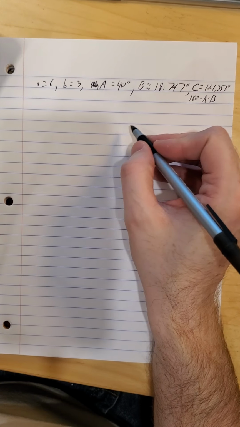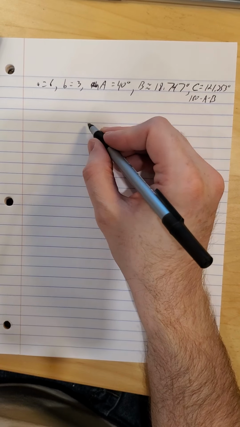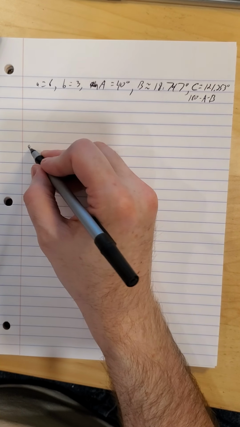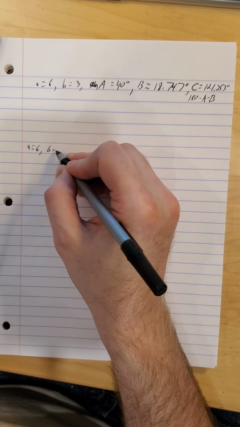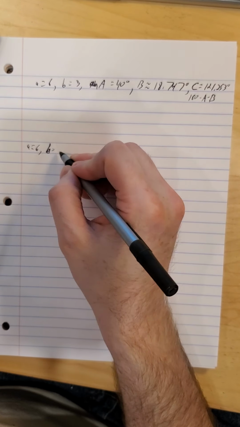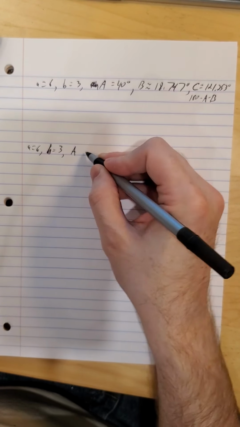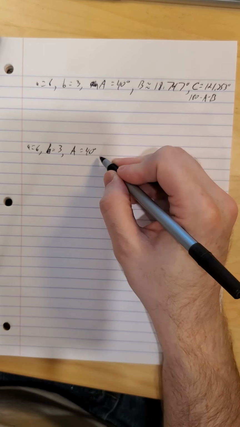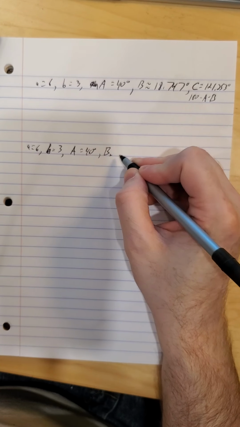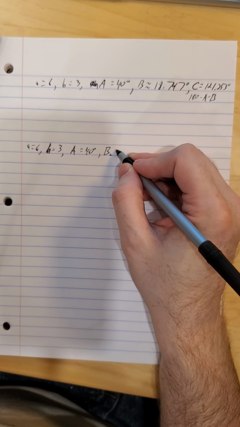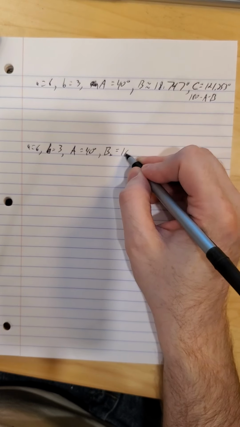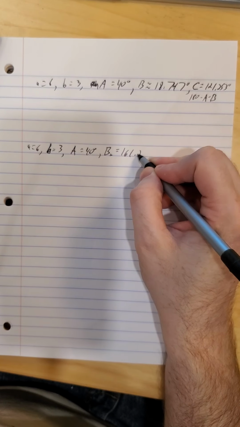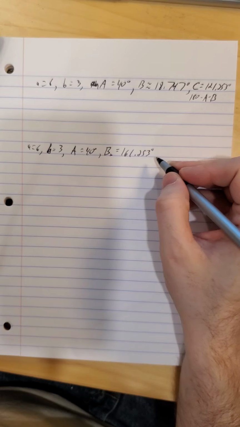Let's check our alternative as well. A is 6, B is 3. A is 40 degrees. And our B sub 2, if B sub 2 exists, we said it was 161.253 degrees.